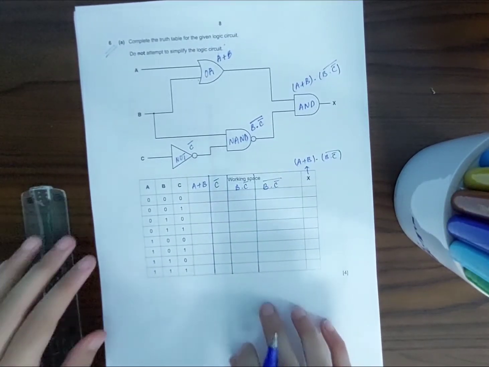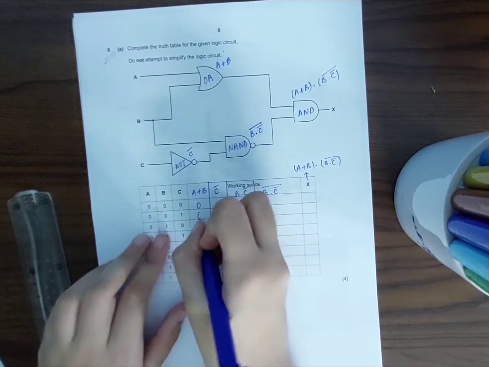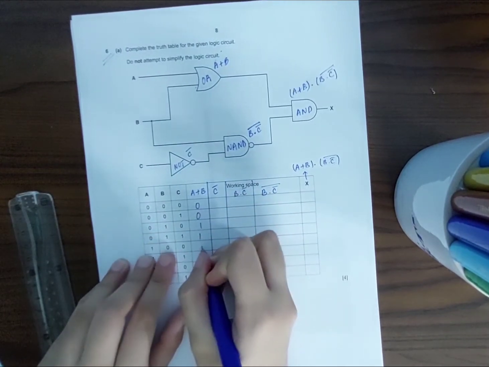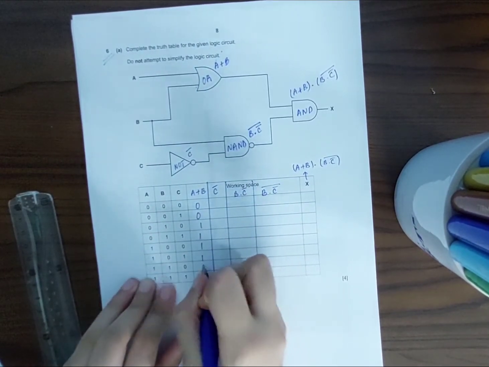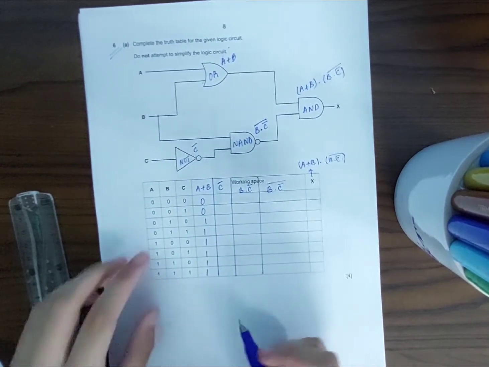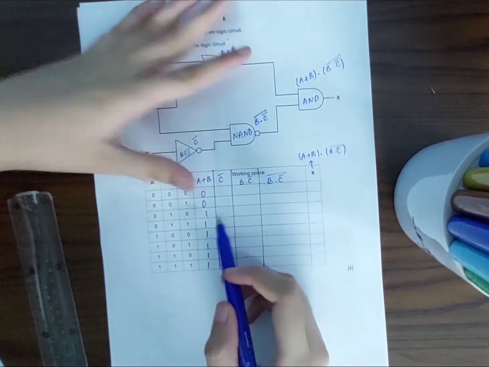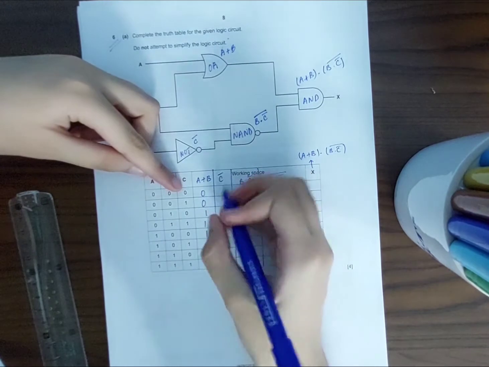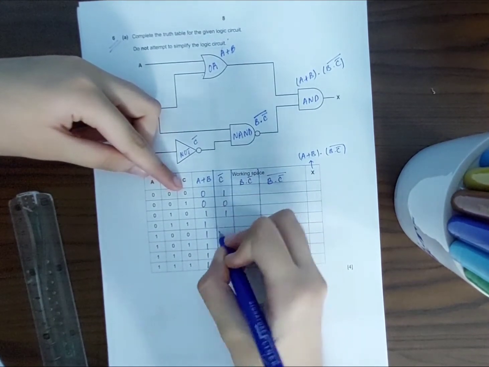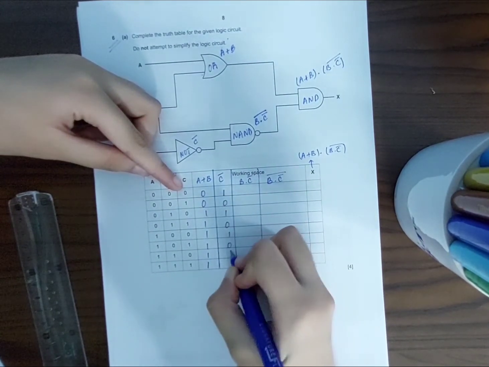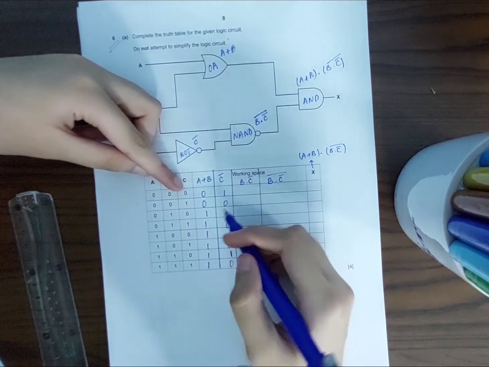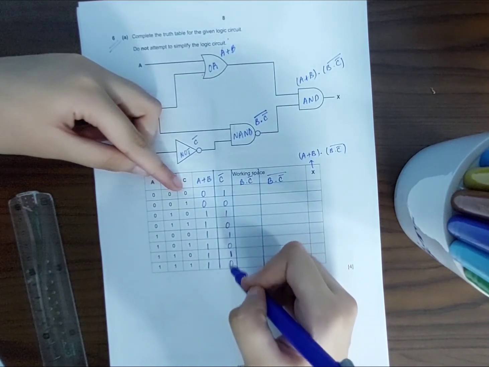Okay, then A plus B is 0 plus 0, 0; 0 plus 0, 0; 0 plus 1, 1; 0 plus 1, 1; 0 plus 1, 1; and 1 plus 1 is 1. And then C bar is whatever this C is, you have to do the opposite of it. So it's 1, 0, 1, 0, 1, 0, 1, 0.